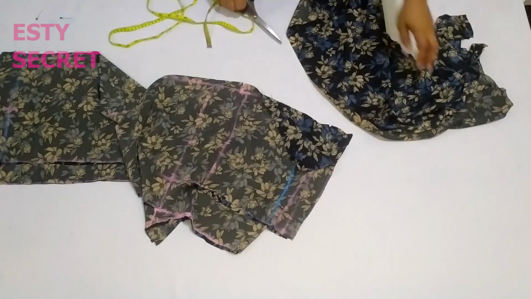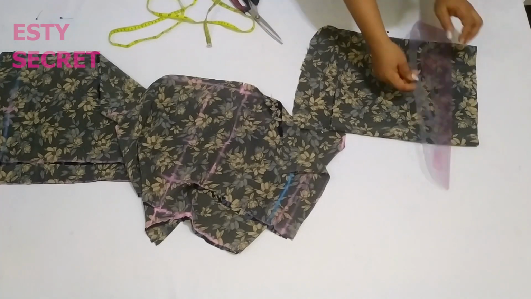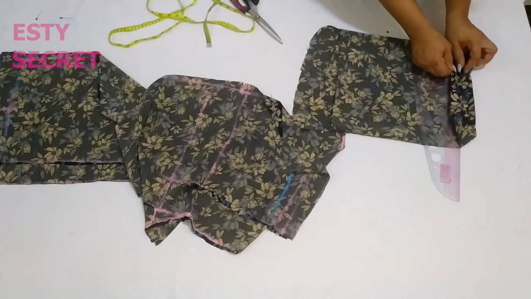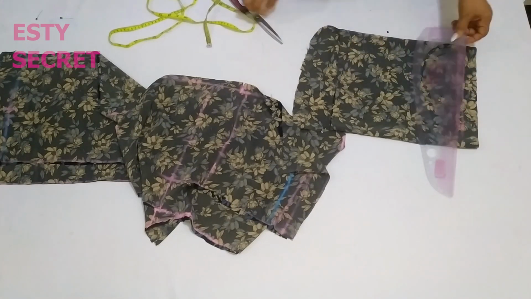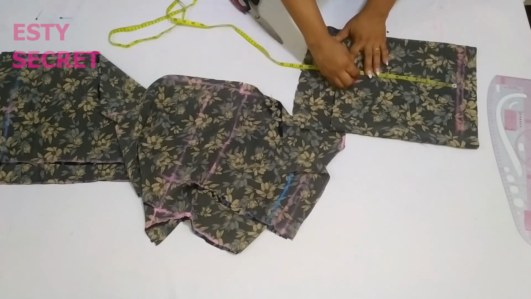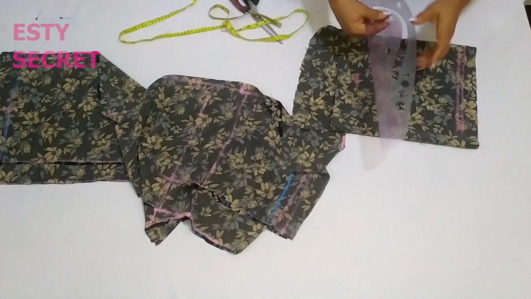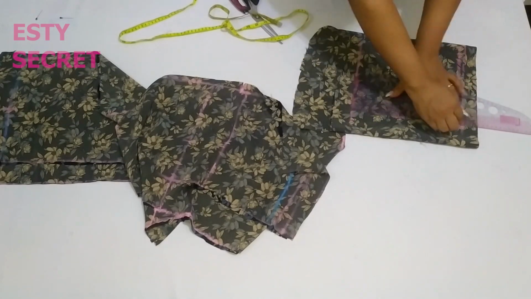So I'm just going to fold my fabric, but right here I'm going to just draw a guideline. I have 4 pieces, by the way. I'm going to draw a guideline and measure 10 inches down. So I have 10 inches by 8 inches. That's the measurement I'm using.